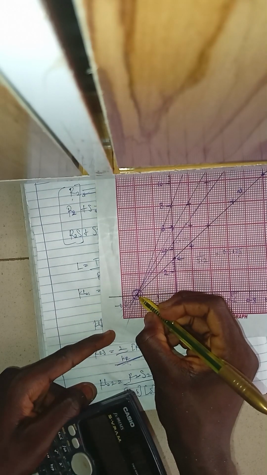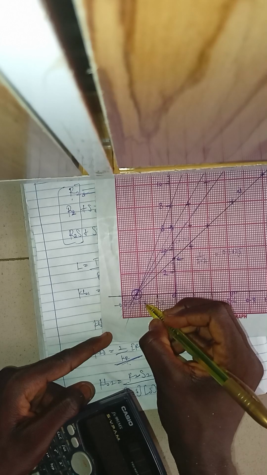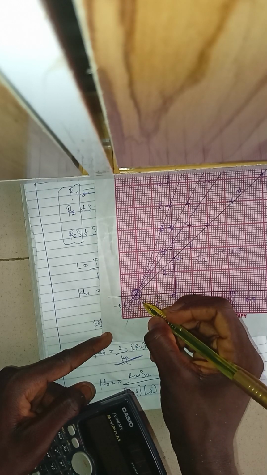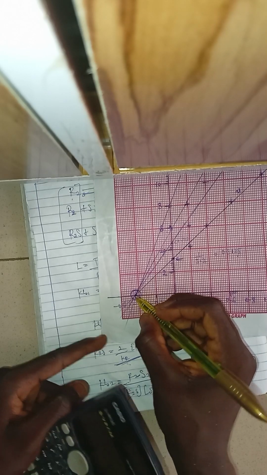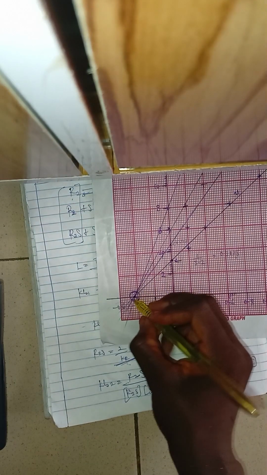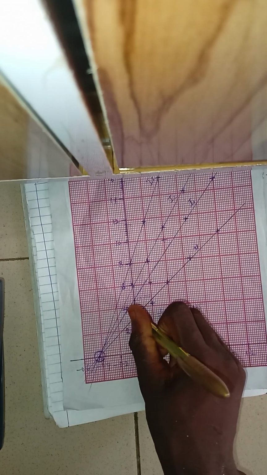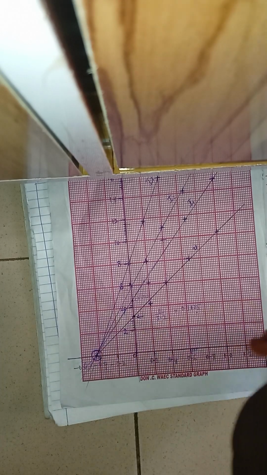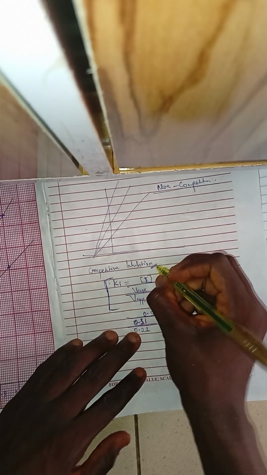While for your Km, the number it is touching here, 1 divided by that number is your Km. For this case, here is 0.4, 0.42, 0.44. So the Km is 1 divided by 0.44, which is 2.27. You understand? For the y-axis, the inverse of the number it is touching is your Vmax. For the x-axis, the inverse of the number it is touching is your Km. Okay, so let's use the calculation method to get our competitive inhibition.